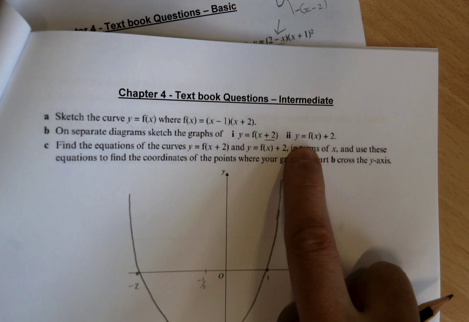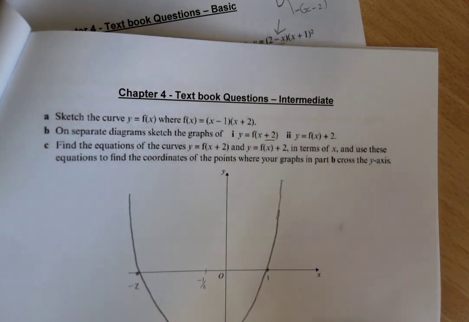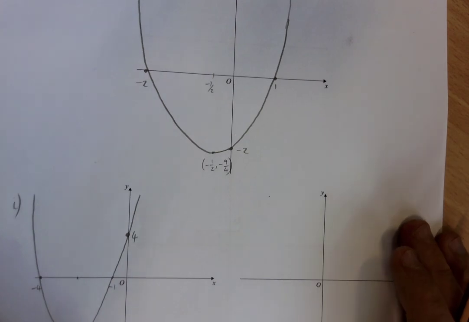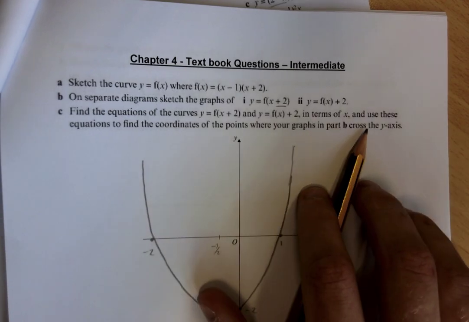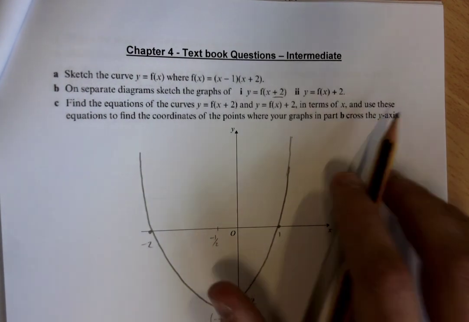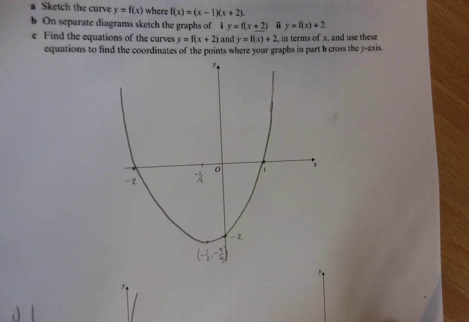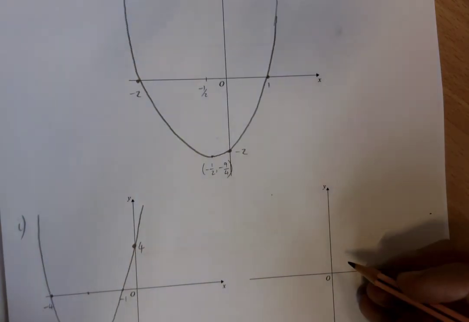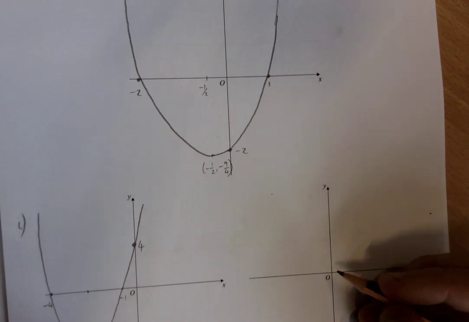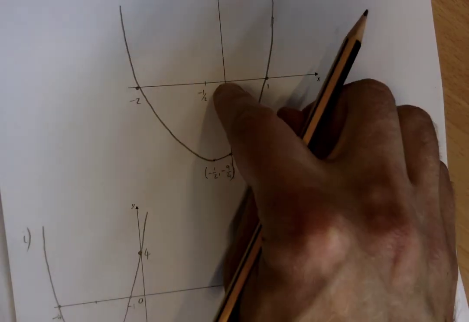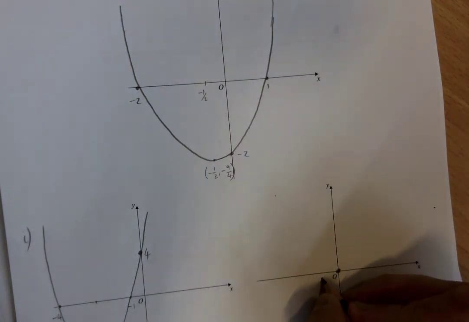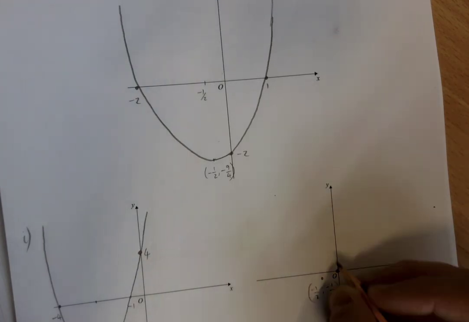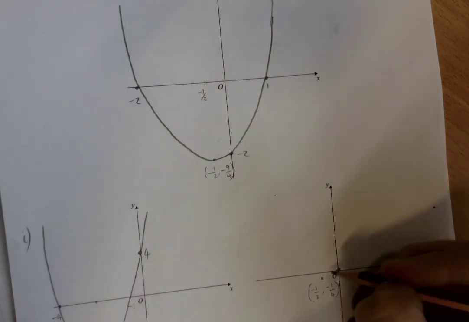This one, f of x plus 2, everything's going to move up 2. It just says sketch it. So, minus 2 is going to move up to 0. So it's going to cross through the origin. And then that point is going to be negative a quarter. So minus a half, that doesn't change. But minus a quarter, that goes up from minus 2 1/4 to minus a quarter.